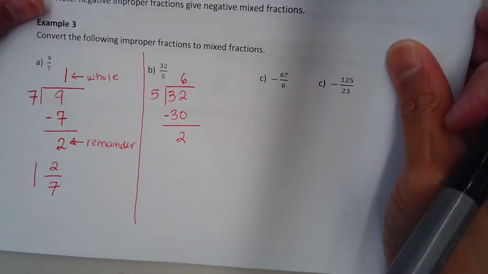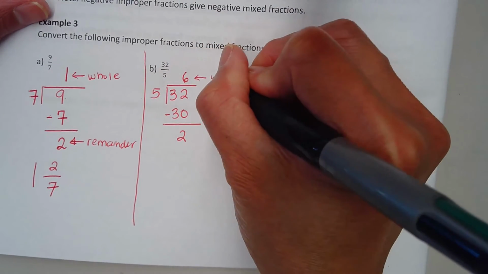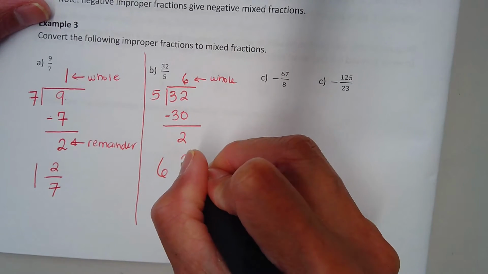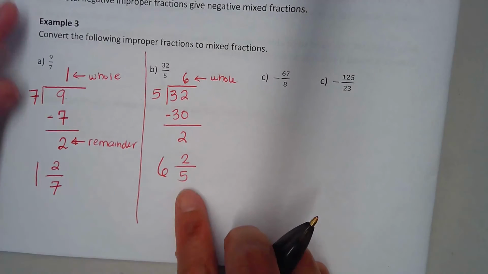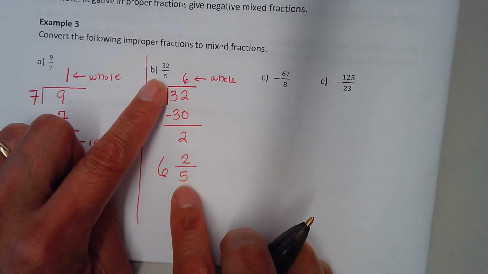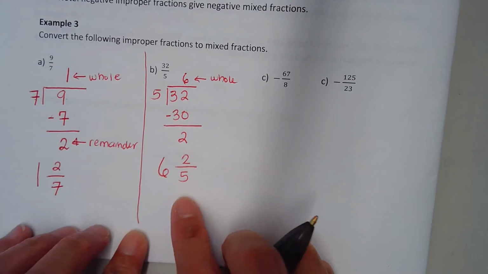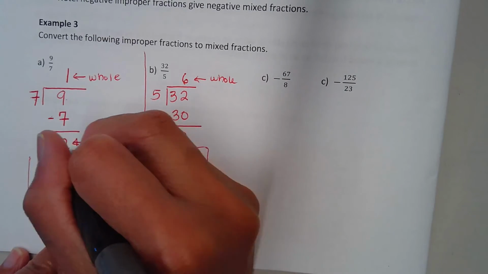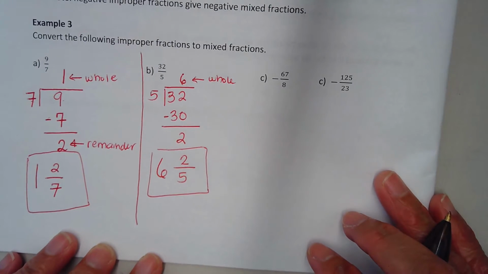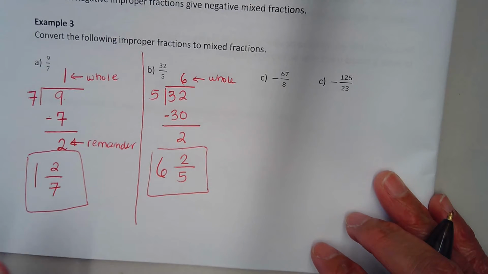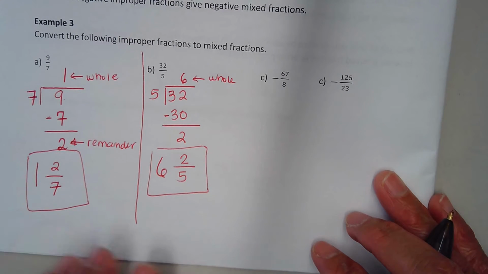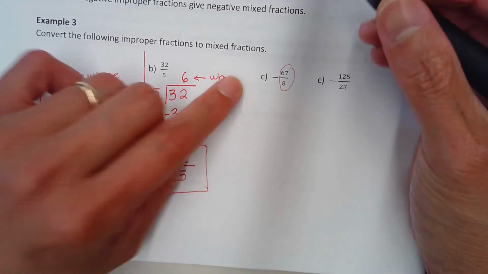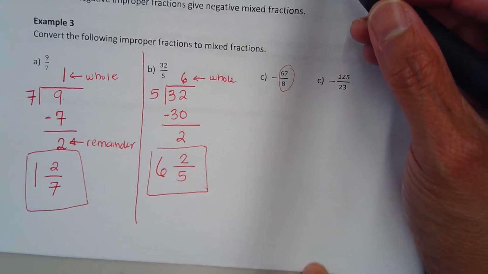So what's the answer? 6 is our whole number. So 6 and 2/5. The denominator is going to be the same all the time. We're going to ignore the negative and just work on this one here. When we write our final answer, it would still be negative.